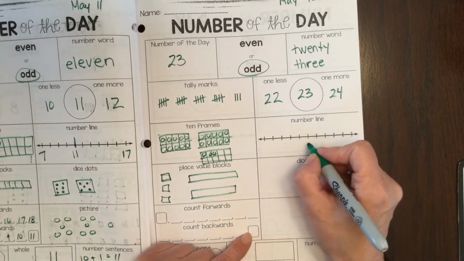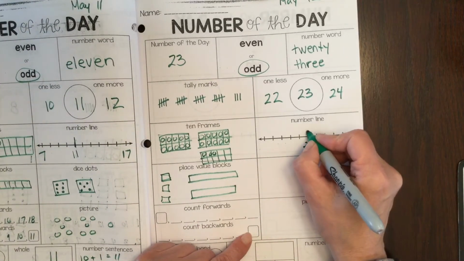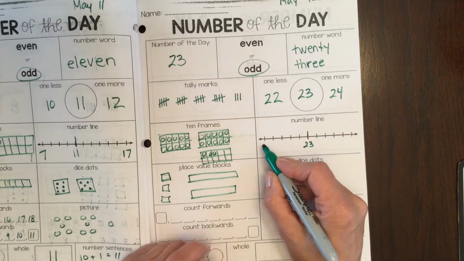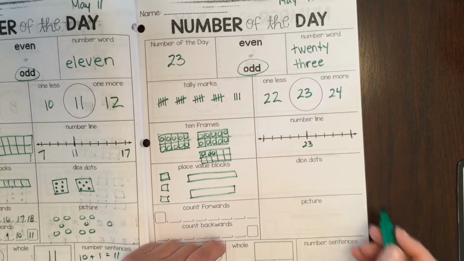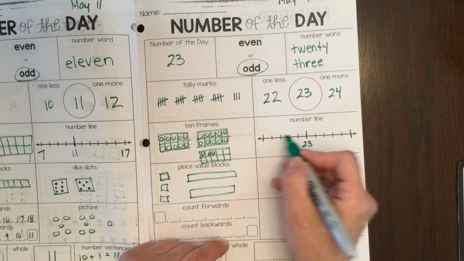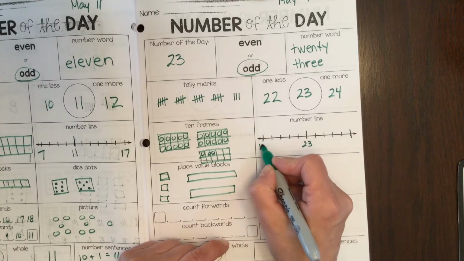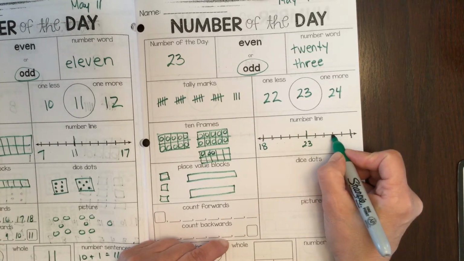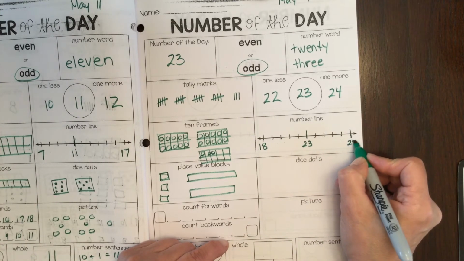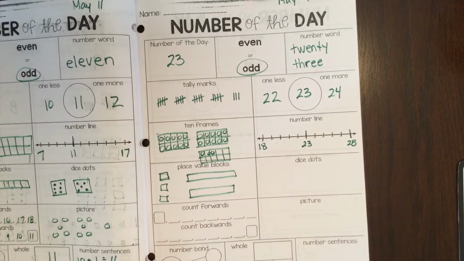On my number line, I always like to pick the middle for where my number is, counting backwards to find out what this line would be, and counting forwards to find out what this line would be. So 22, 21, 20, 19, 18 would be the beginning of my number line segment, and 24, 25, 26, 27, 28 is the end of my number line segment.